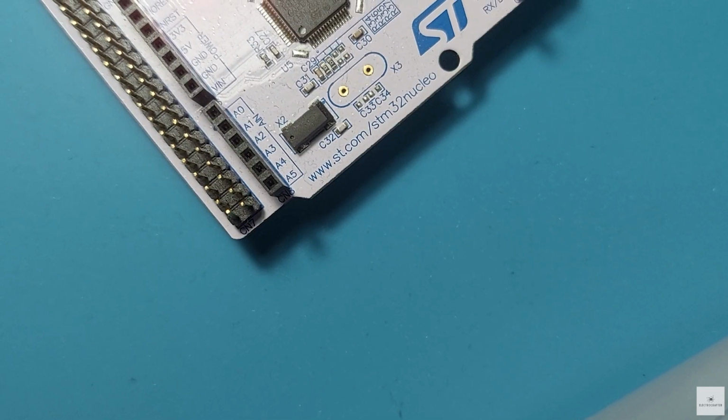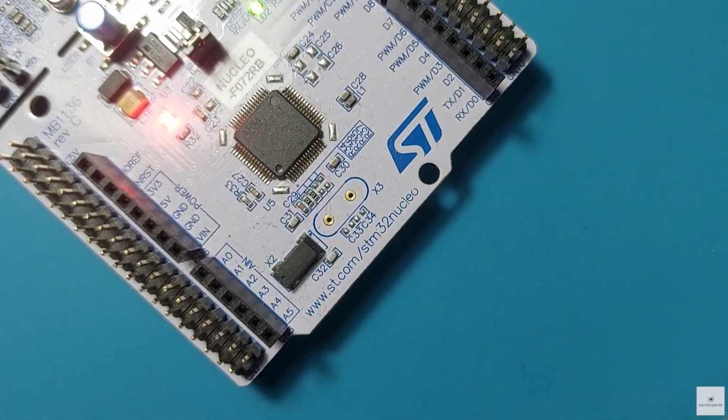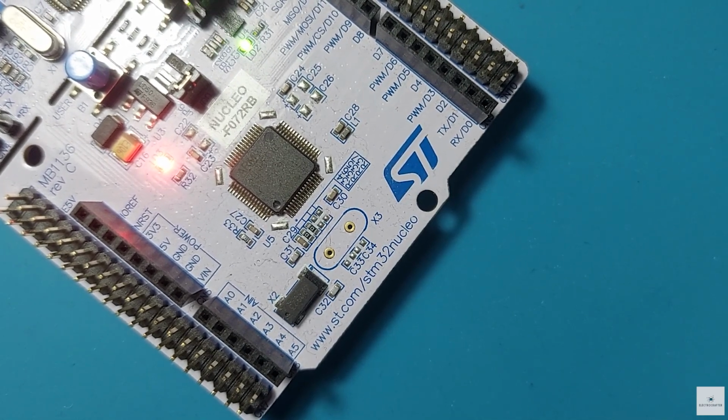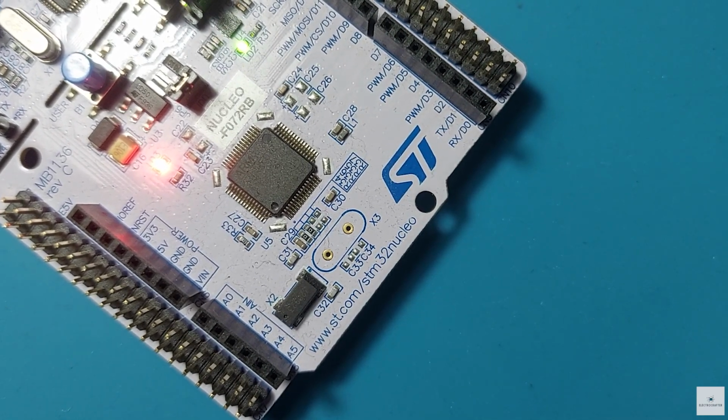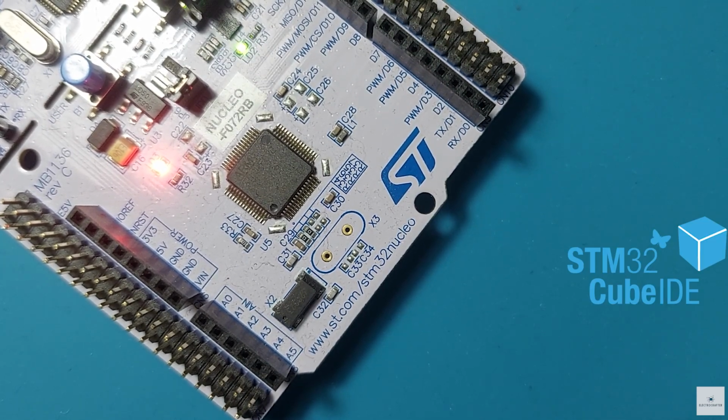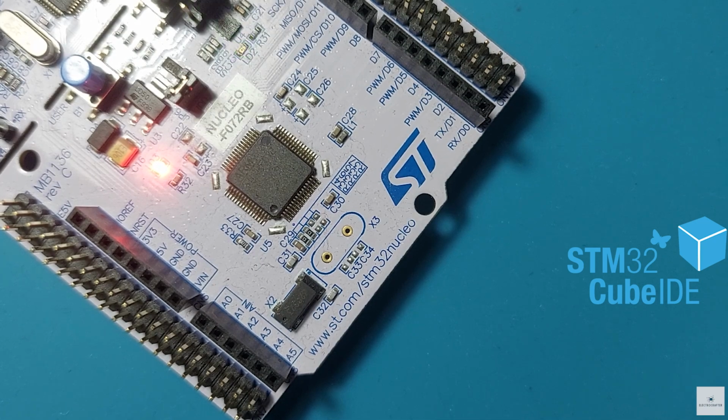Hi everyone! Today we are diving into the world of microcontrollers with the STM32F072RB Nucleo Board on STM32Cube IDE. Before all that, we are going to describe a little bit about this dev board.